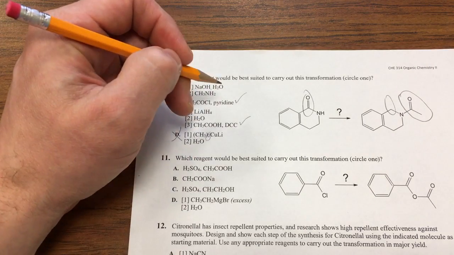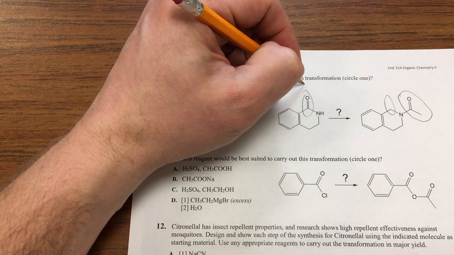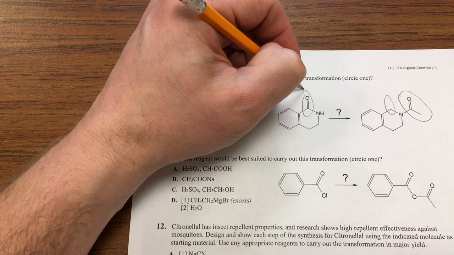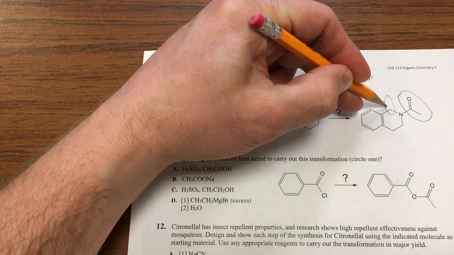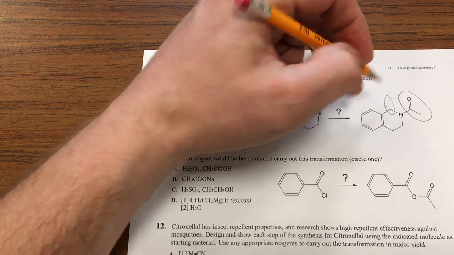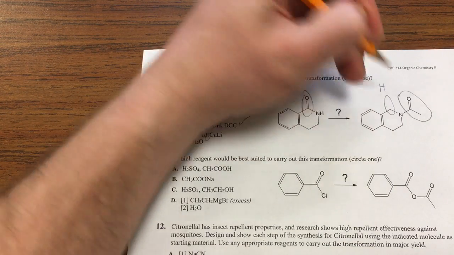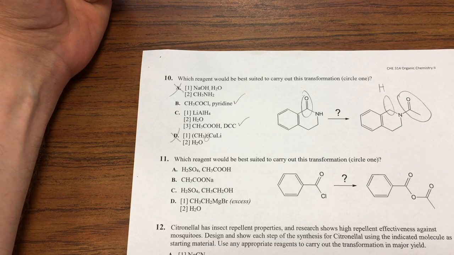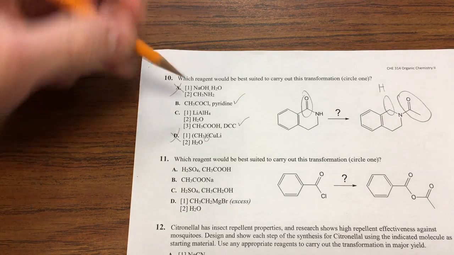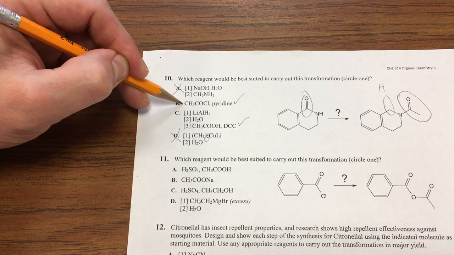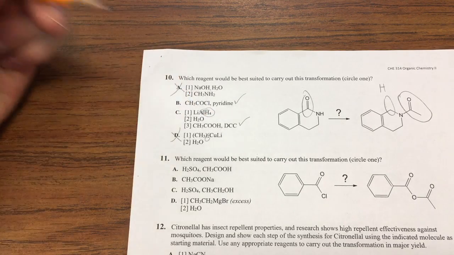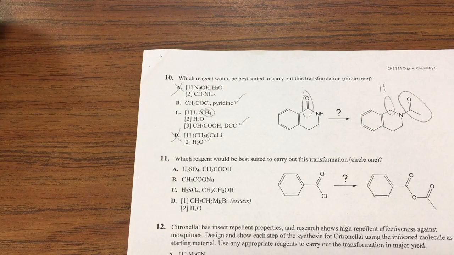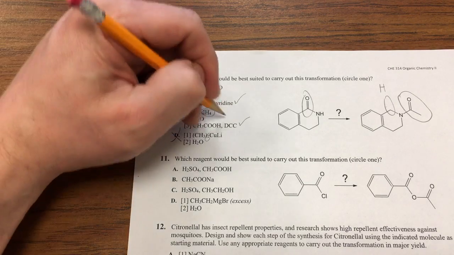Okay, so two things happen here. When you do a retrosynthesis, if you see a transformation occurring, so here we have the oxygen here, and then we've removed an oxygen right there. That is a reduction, and reductions are where we add hydrogen. So we look at these two answer choices here. There's only one answer choice, this one right here, that adds a hydrogen, and that is a reducing agent.